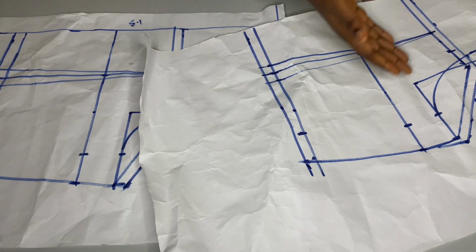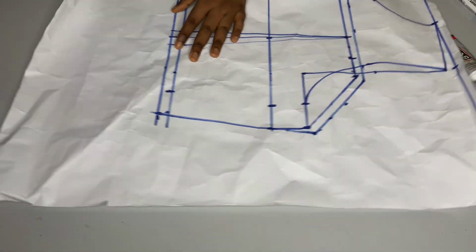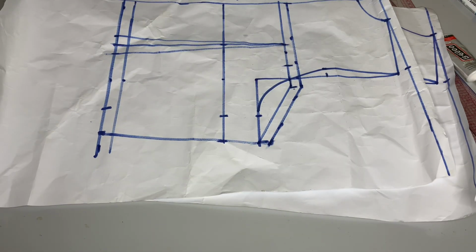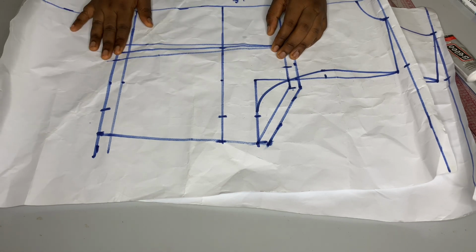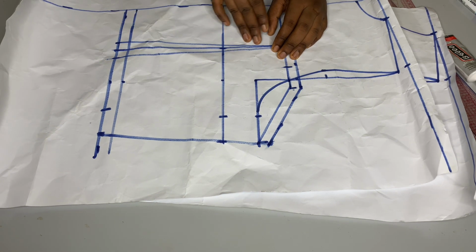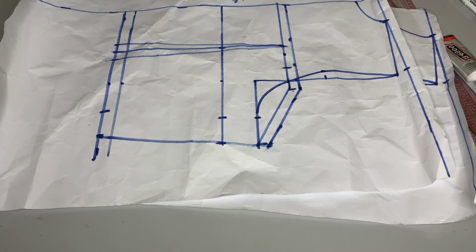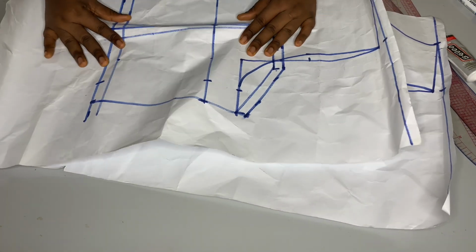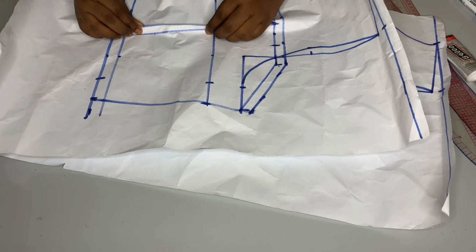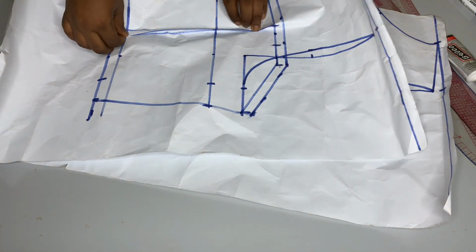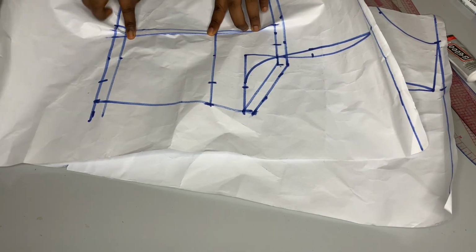So this is our front pattern, this is our back pattern. You might decide not to put that on yours. As for me, I don't want to put that. You can mark out your dart on the pattern paper and you might not even put it on the fabric. So I am not using that for mine. And if you want to close it too, you can close it like this, put it on, use the paper tape or a gum and close it.